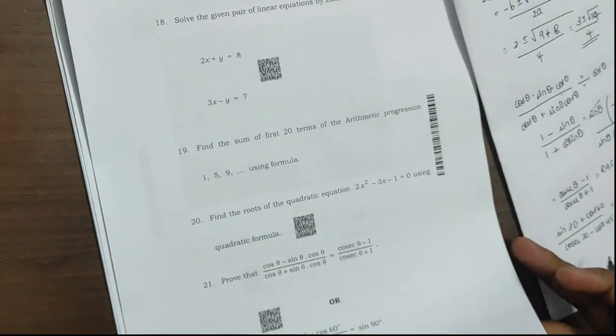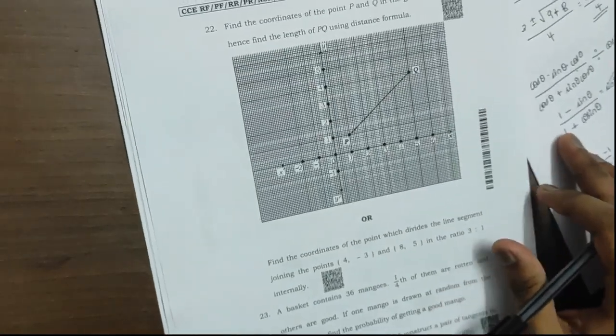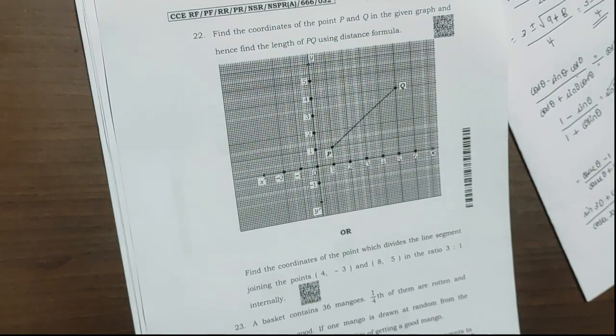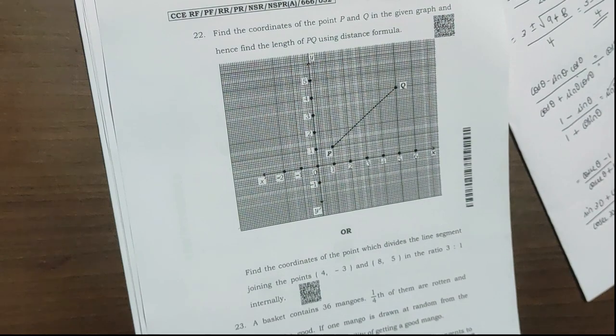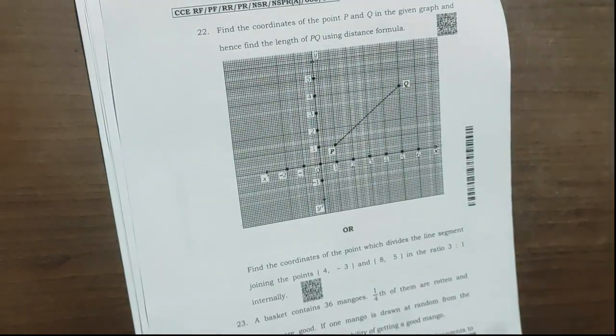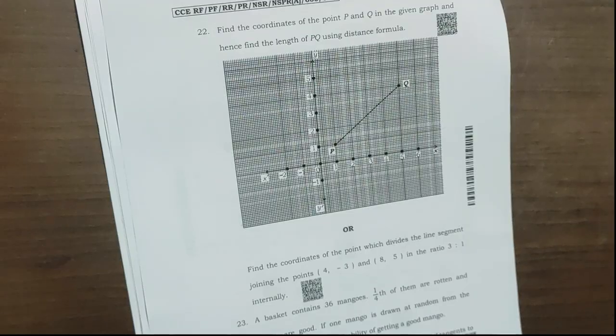Now let us focus on the 22nd question. Here in the 22nd question, they have given: find the coordinates of the points P and Q in the given graph, and hence find the length of PQ using the distance formula. They have given a graph and they are asking us to find the coordinates of point P and point Q. Let us see where the point P lies.